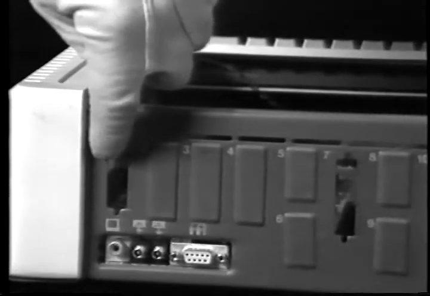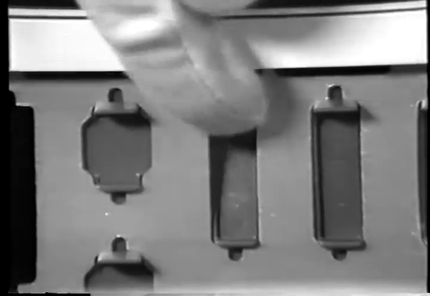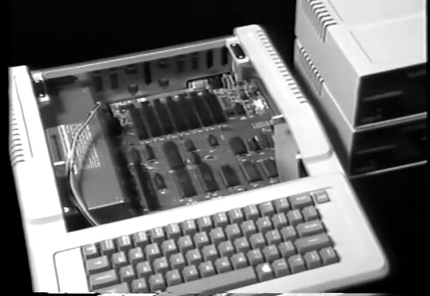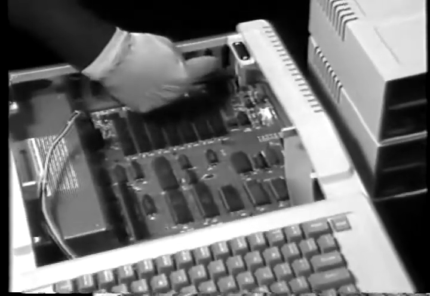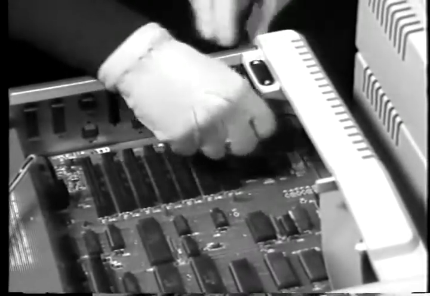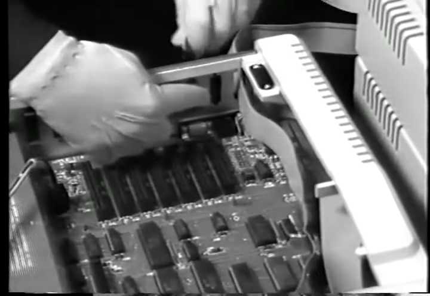First, pop out as many of these plastic inserts as you have cable to feed through in the back. Just as we pop this one out over here. Just press down on this tab on the top and push toward the back. That's it. Depending upon the number of disk drives you have, feed the cables through the back panel openings. Drive number 1 through opening number 1. And drive number 2, if you have it, through opening number 2.